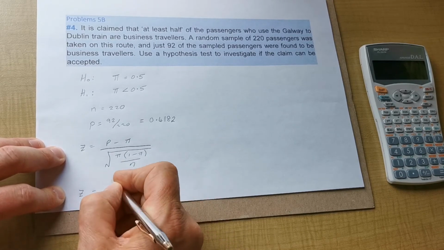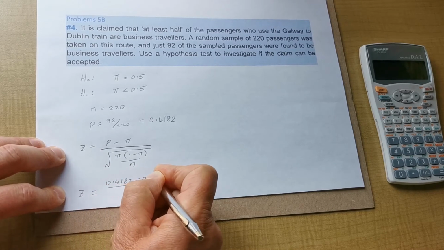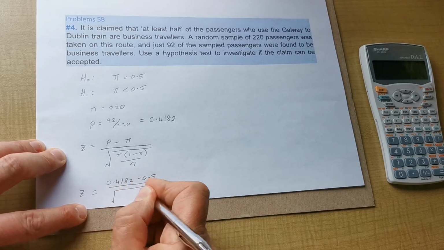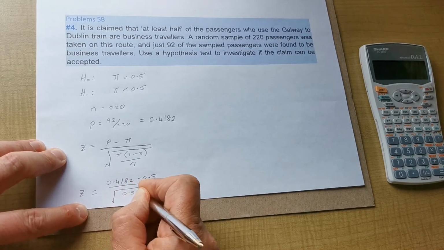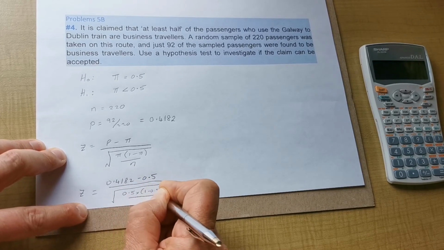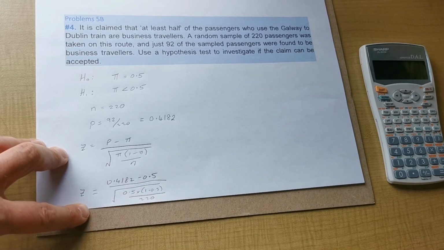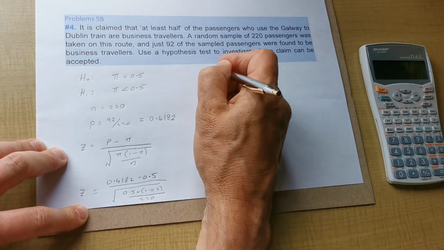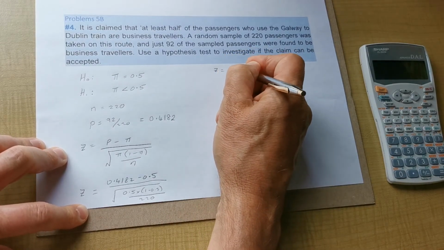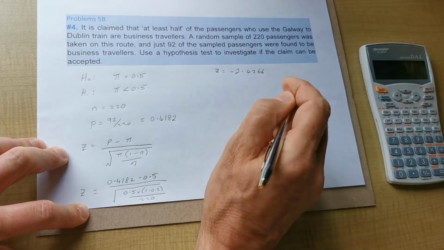So in the numerator we have 0.4182 minus 0.5, and in the denominator we have the square root of 0.5 times 1 minus 0.5 divided by 220. And when we calculate that quantity, we get Z equals minus 2.4266.